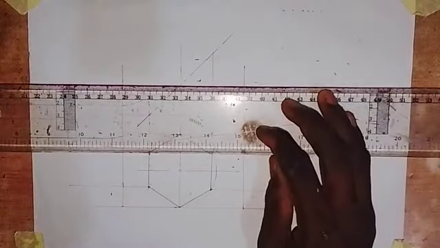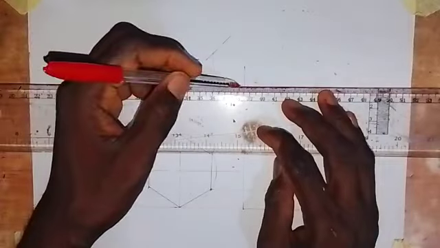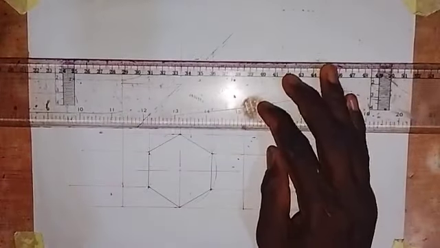So we are going to draw a line through this point. The line goes in this direction. And then we also come up here.